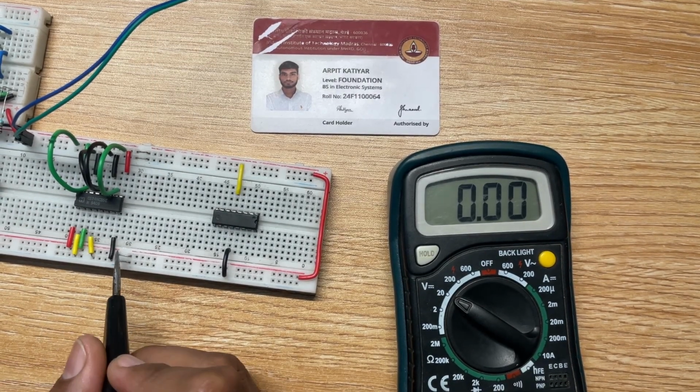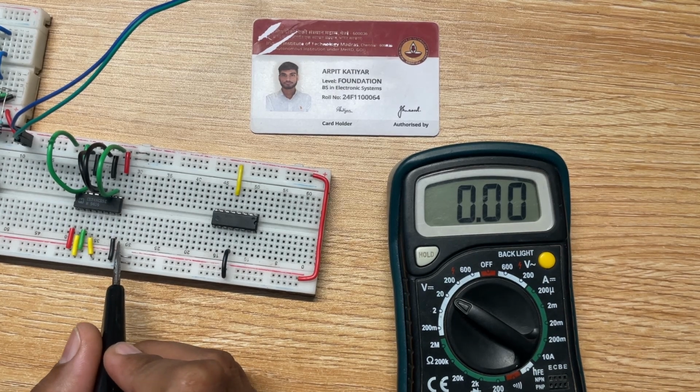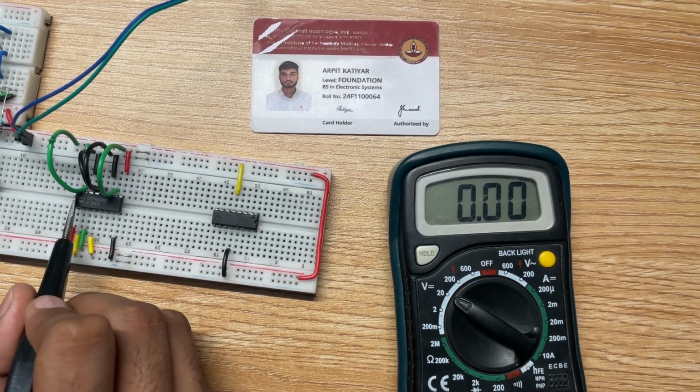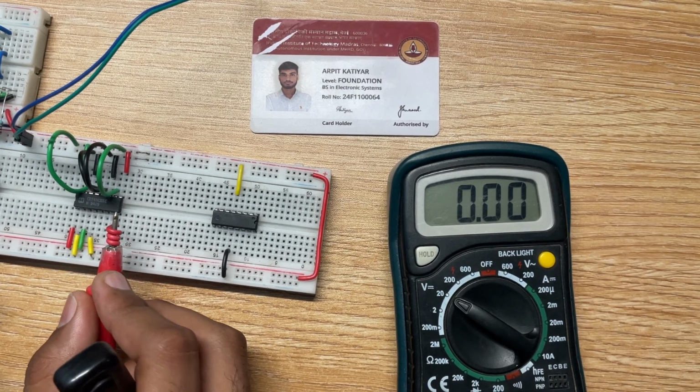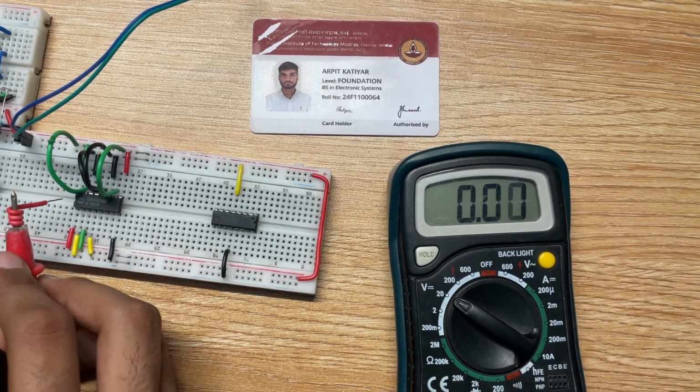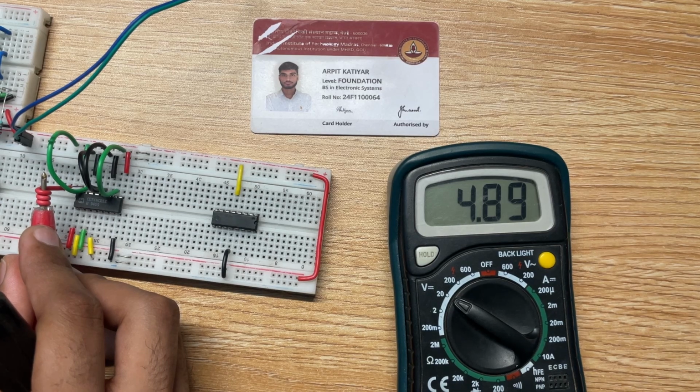As you can see, I have connected pin number 8 to the ground and pin number 16 to the VCC. So let's check whether pin 8 is connected to the ground or not. Yeah, it is. And pin 16 is connected to the VCC. Yeah, it is connected to 5 volt.